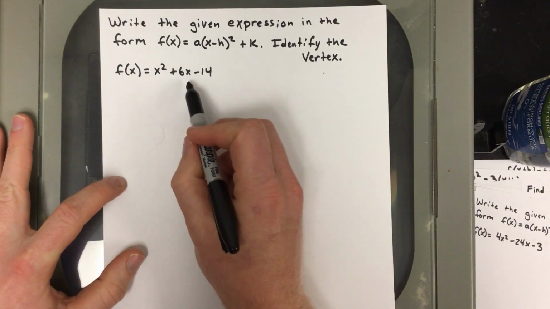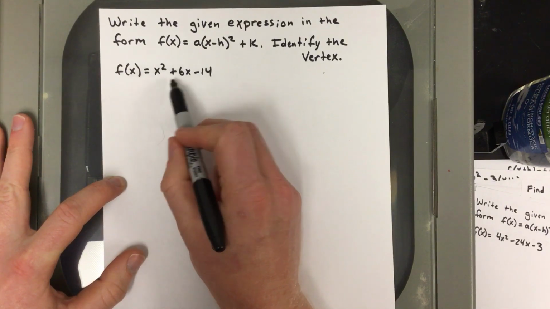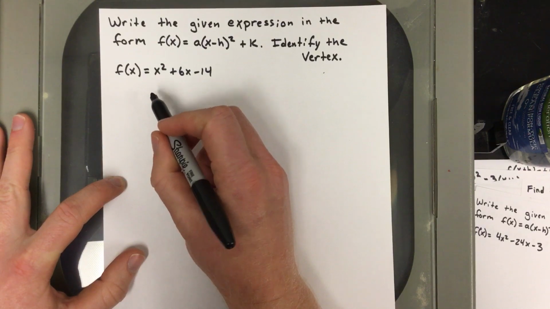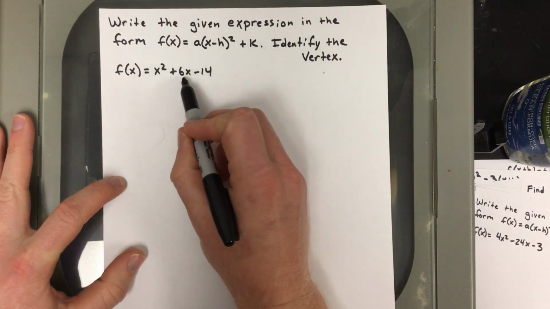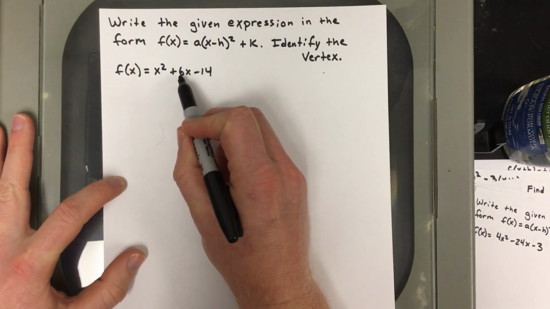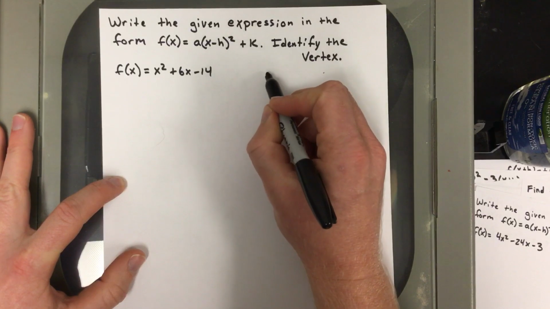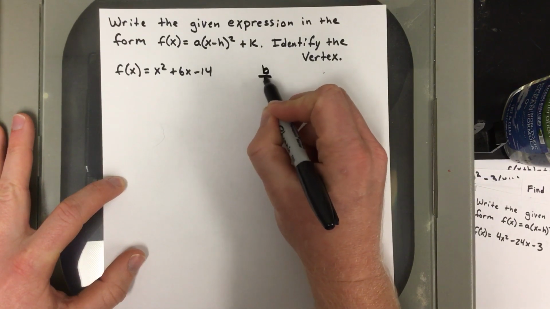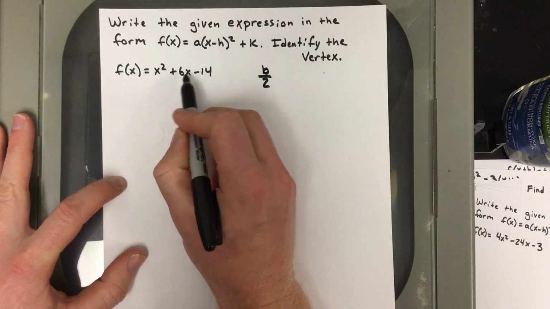So if you remember from completing the square, if we start with x squared plus 6x minus 14, what we really want to do is take the middle term, divide it by 2, and then square it. We call these terms a, b, and c.